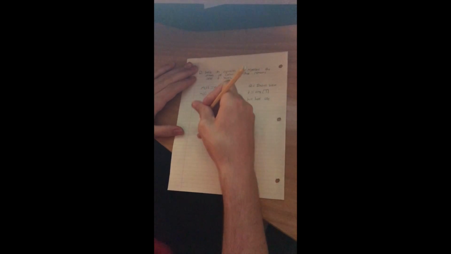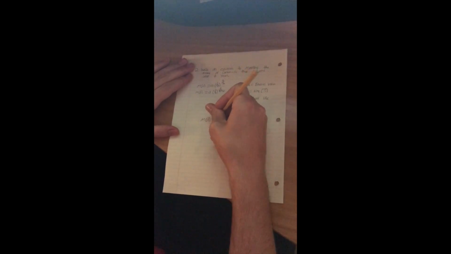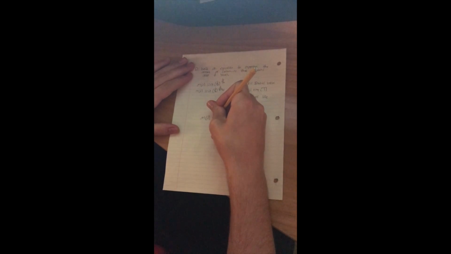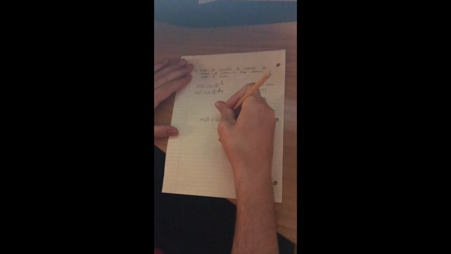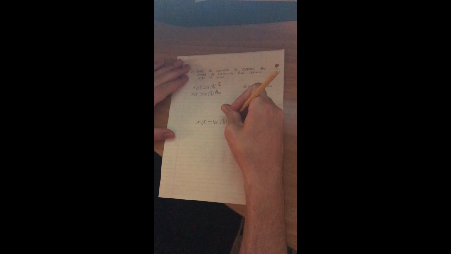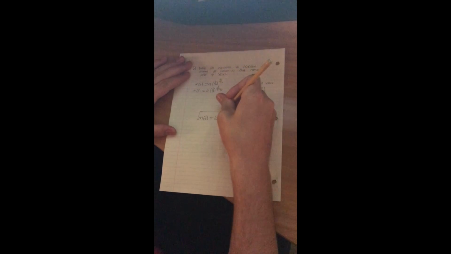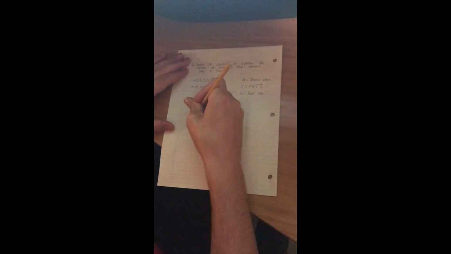So the final equation will be m of t equals 100 (1/2)^(t/5,730).